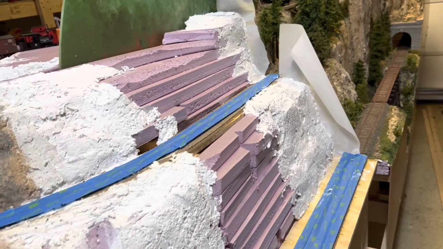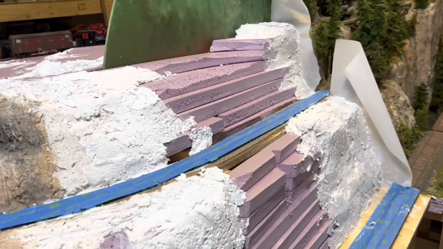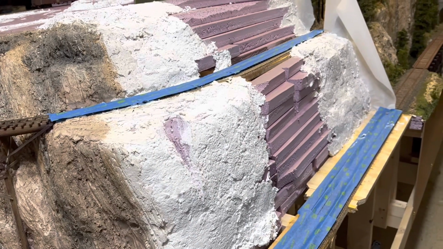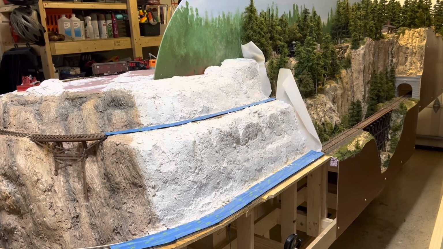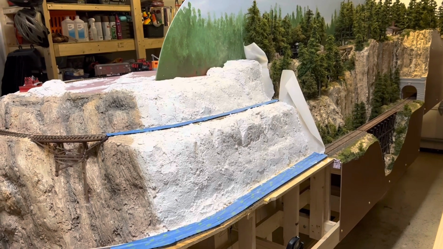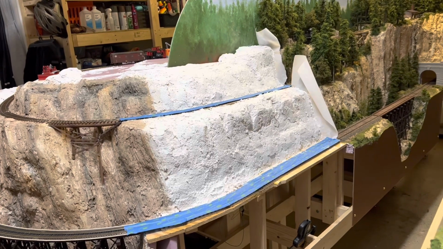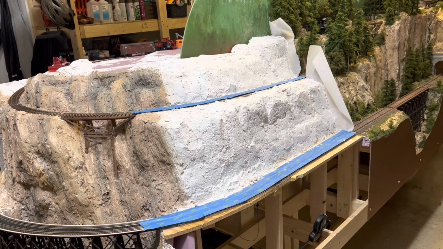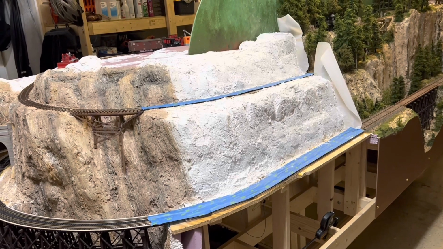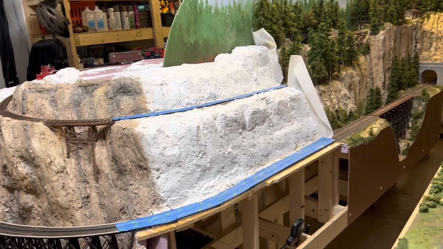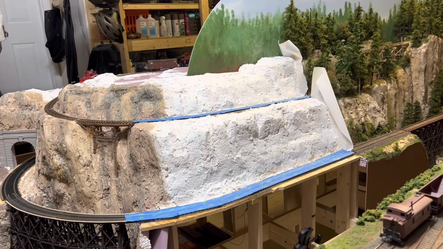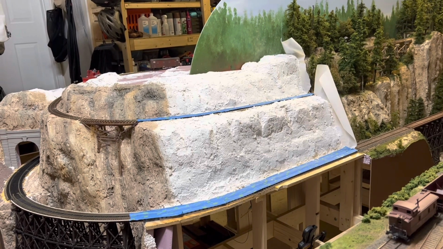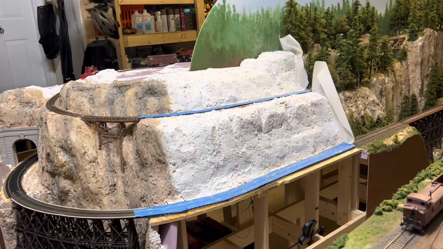So I'm gonna keep putting Sculptamold on. I will get the Sculptamold on and finished in this area, and then we'll come back and take a look at it before I get started on plaster work. So I've been out here now a little over an hour. I've got the Sculptamold on. I have come back in with some additional Sculptamold in a few areas to start building up the landforms. This should give me some good texture that I can work off of with the plaster. What I'm going to do is let this sit for a little bit.